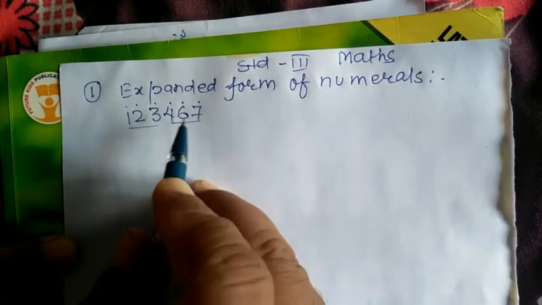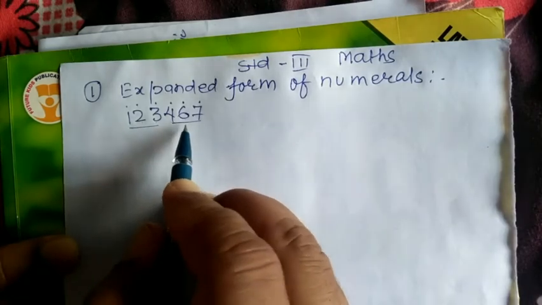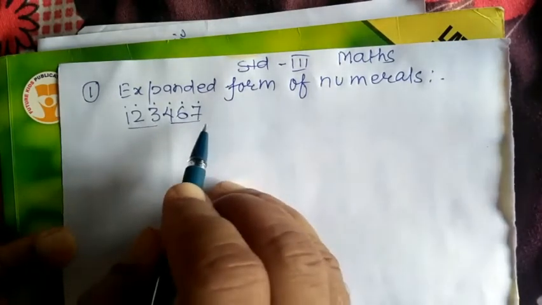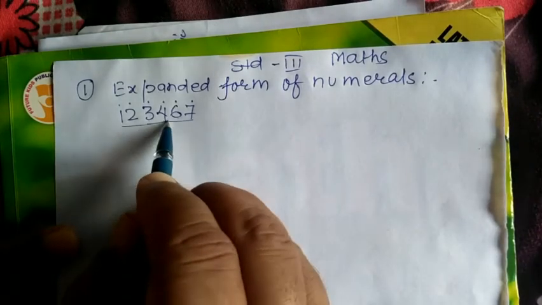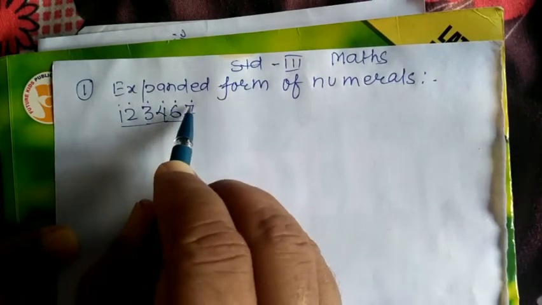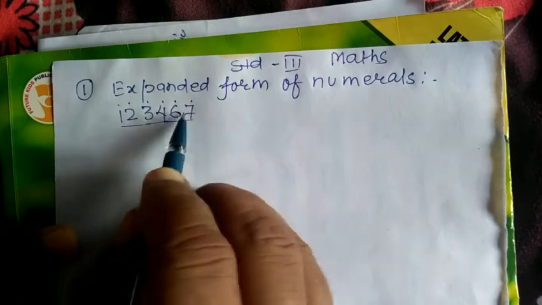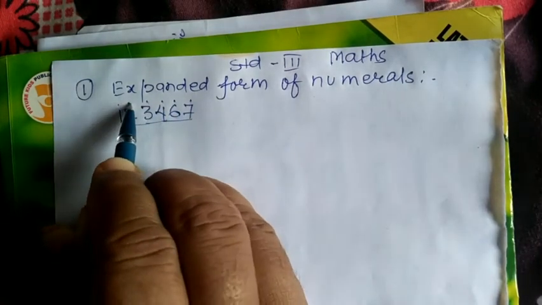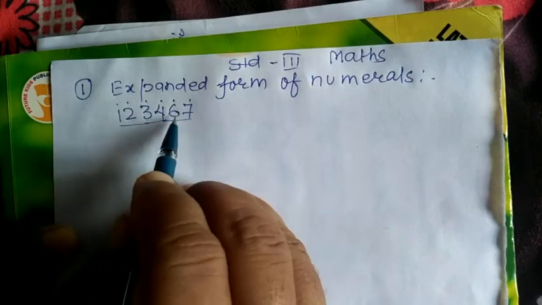At present, concentrate on the expanded form. For a number given in the Indian system, we write ones, tens, hundreds, thousands, ten thousands, lakh. That is 1 lakh.